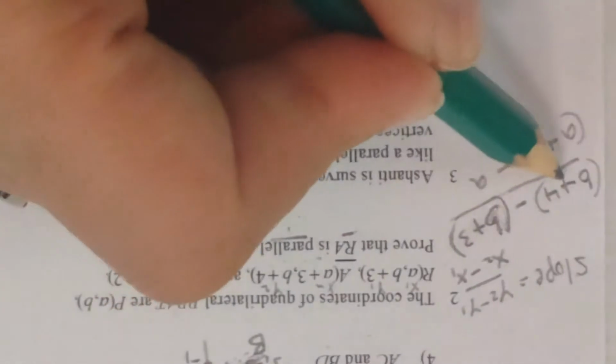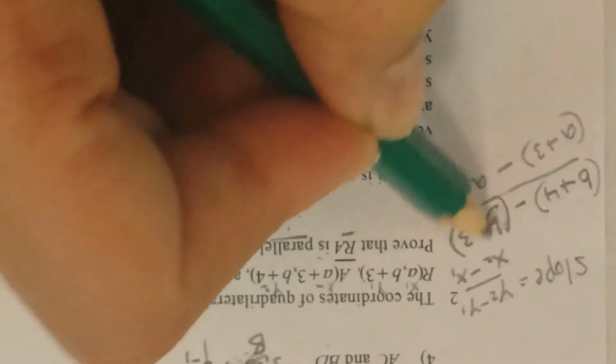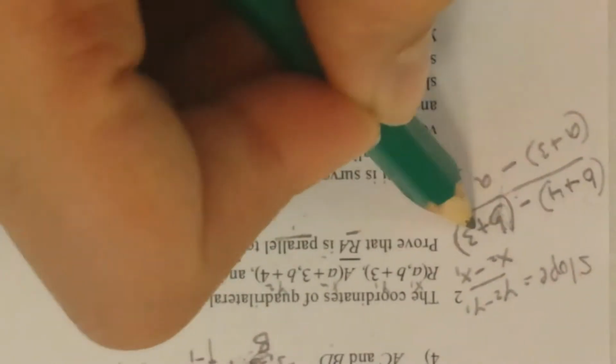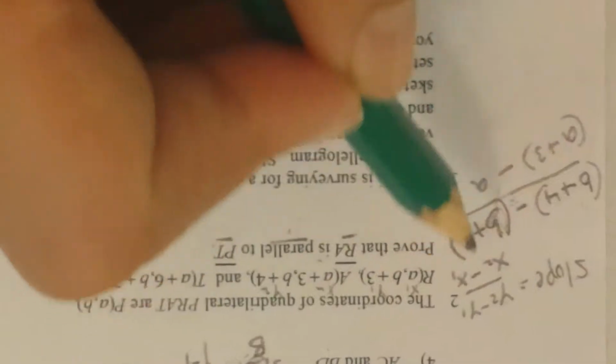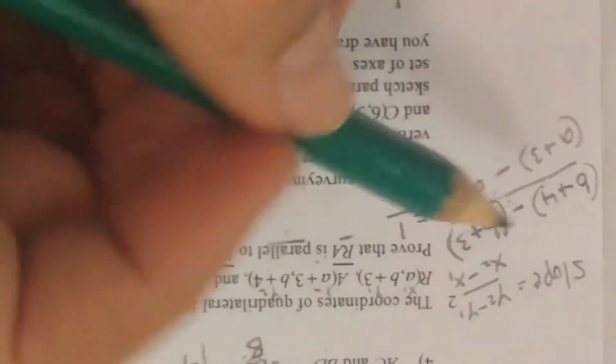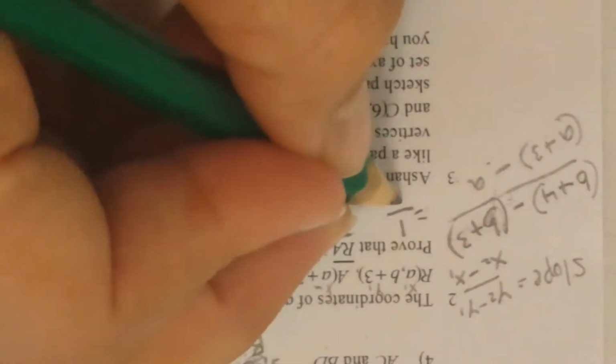All right. This is saying b minus b. b minus b is just going to cancel out. And then I'm going to have 4 minus positive 3. 4 minus positive 3 is the same as saying 4 minus 3, which is going to be 1. So the top part of this is going to be 1. The bottom is going to be a minus a, which is canceled. And then I just have positive 3, so this is going to be equal to 1/3. If I can prove PT is 1/3, then we're in business and they are parallel.